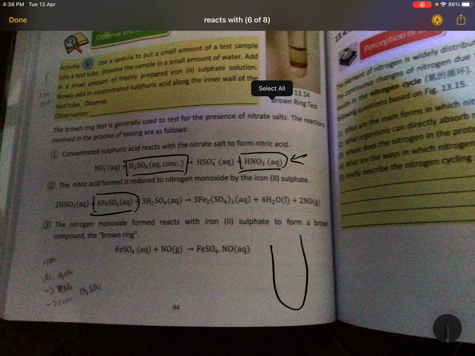And since this is all happening in a test tube, right? So what happens is, first you have, I believe it is H2SO4. Yeah, you have H2SO4 and NO3 salt.